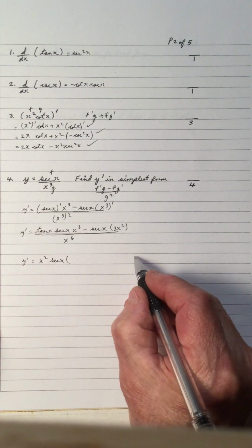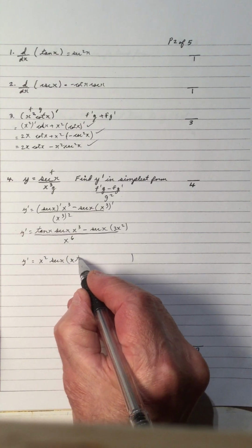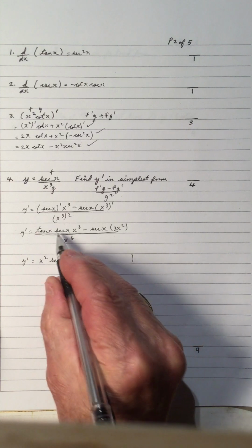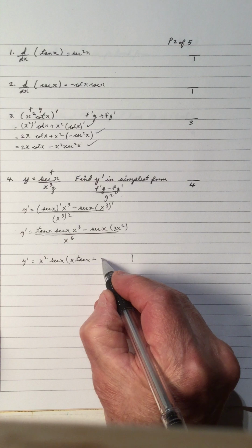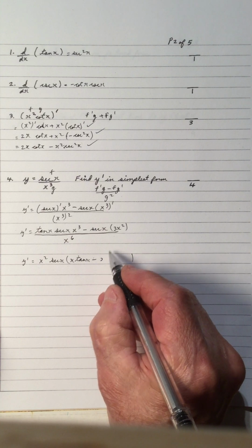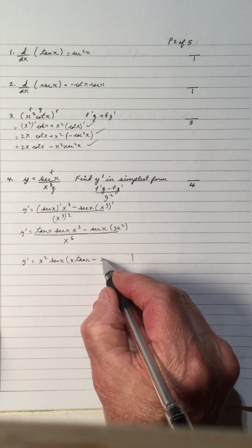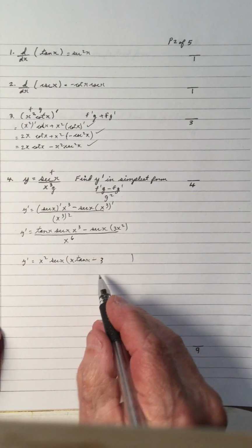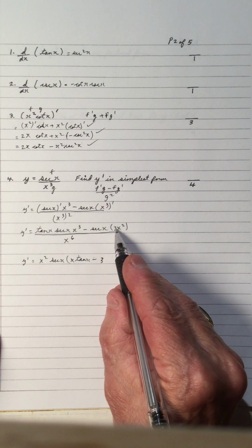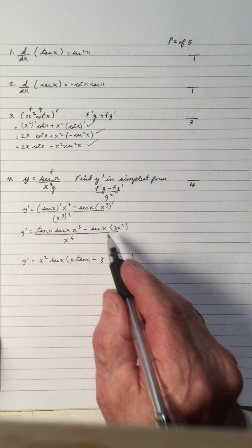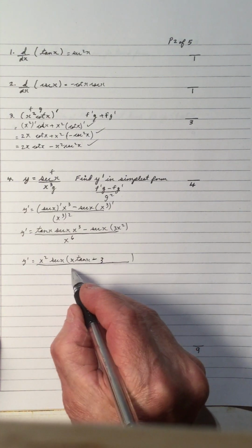Secant x is common to both of these, so that gives us x tan x in the first one, minus, and we take out the 3, so we have a 3 left. X squared divided into x squared gives us 3, and secant divided by secant is 1. And that's over x squared.